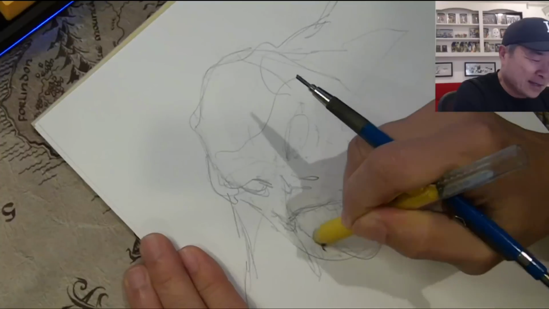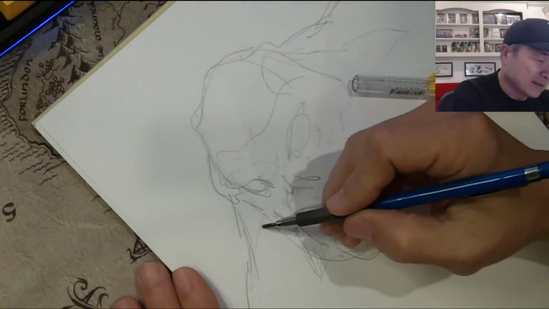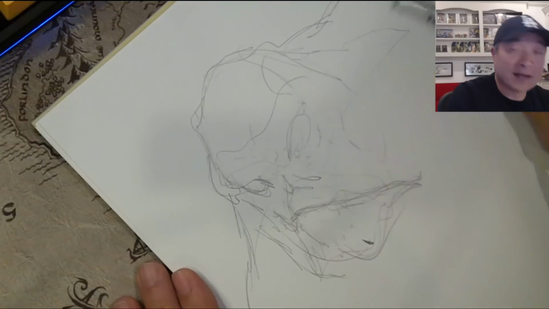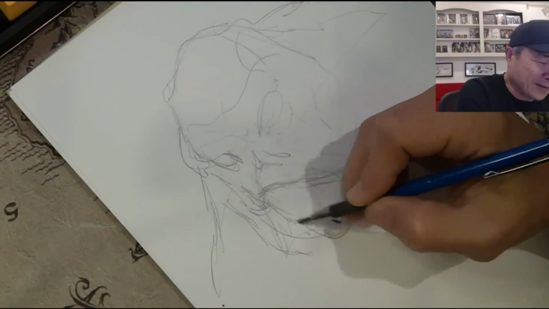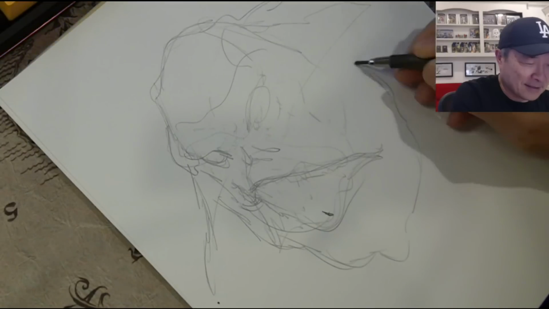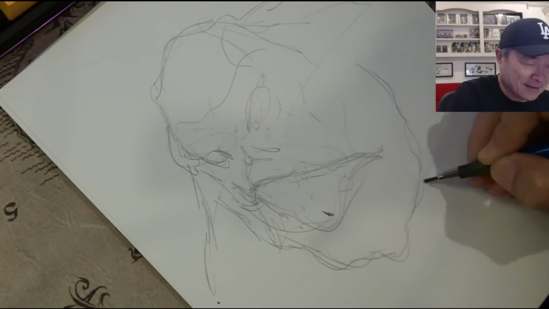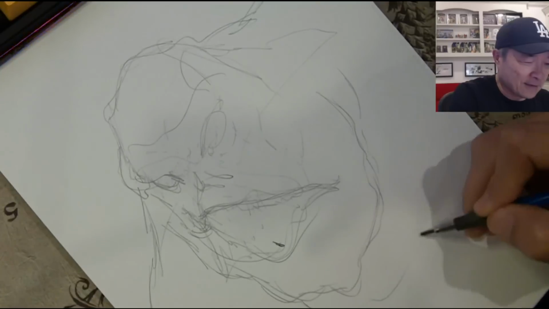All right, so the trick is the asymmetry. You got to bring that asymmetry, and then he's got like a big jowl. This is all from non-memory. All right. So here we go. Here's the jowl. It's rather unattractive.